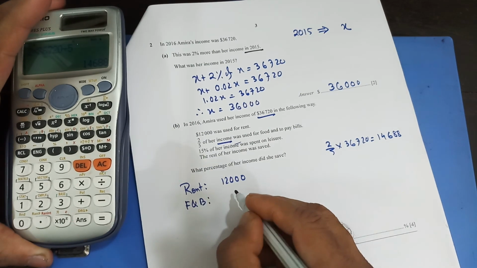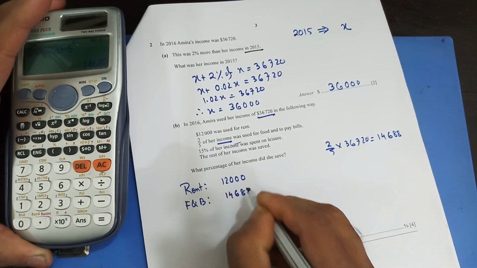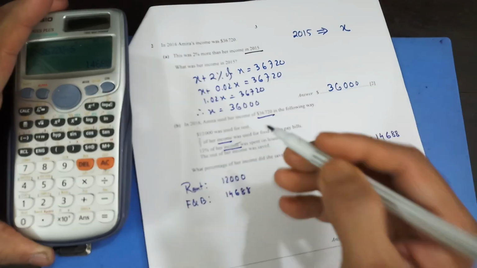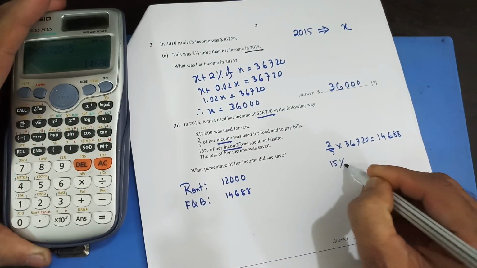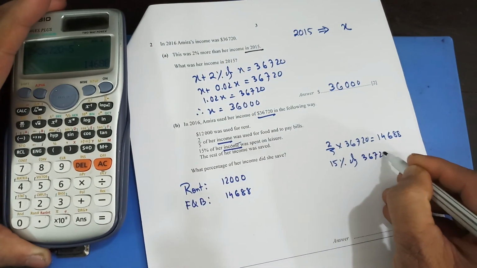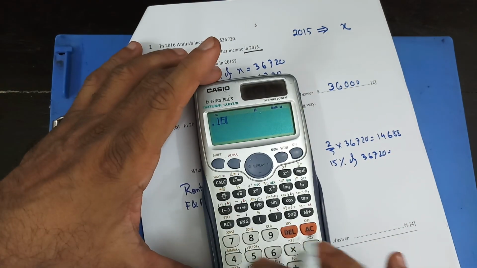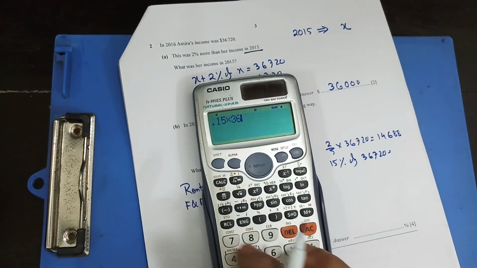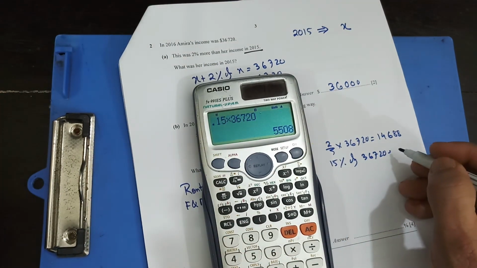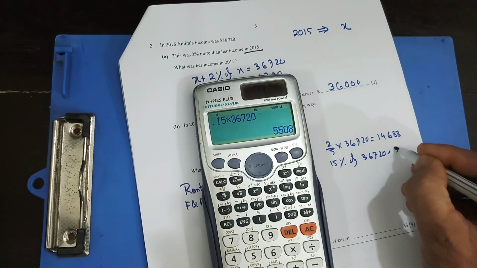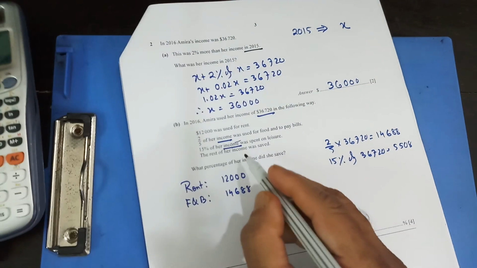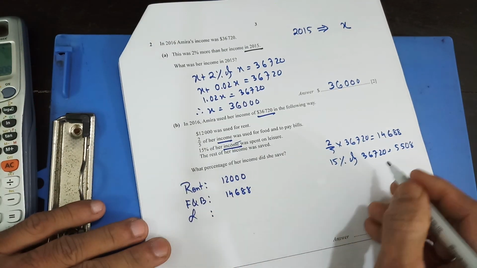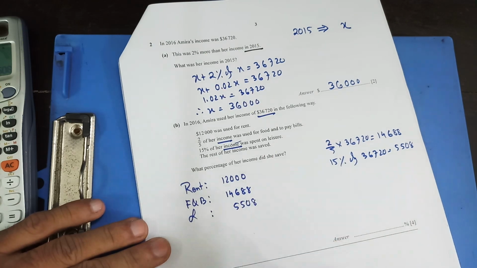So that's going to be 14,688. And 15% of her income, again income, not the rest, total income. So 15% of 36720, that means 15 divided by 100, that's 0.15 times 36720. That's going to give me 5,508. So that was leisure, she was spending that on entertainment.